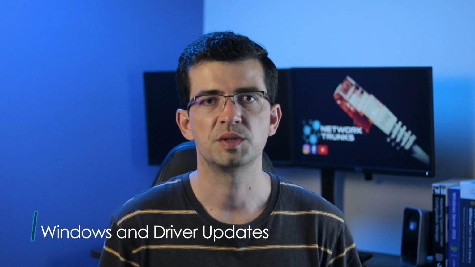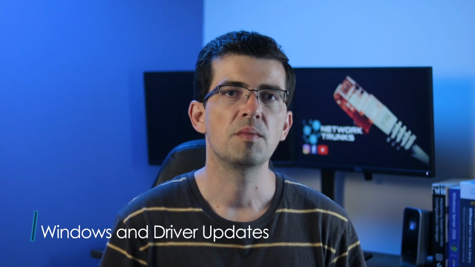Windows and drivers update. It's also recommended to check for updates and install any available updates, including driver updates. In case you don't know yet, Microsoft releases new updates on the second Tuesday of each month. It's known as Patch Tuesday. The great news about Windows 10 updates is that it includes cumulative updates that ensure your computer always runs the most recent security patches.